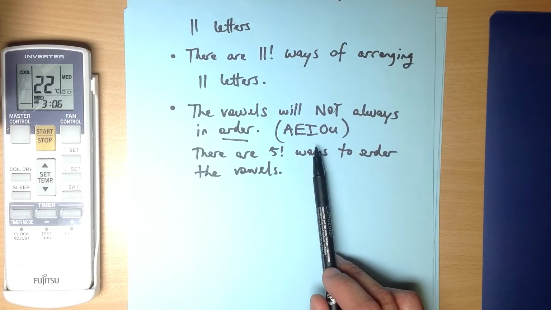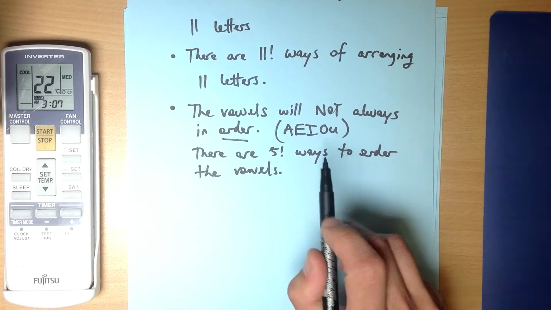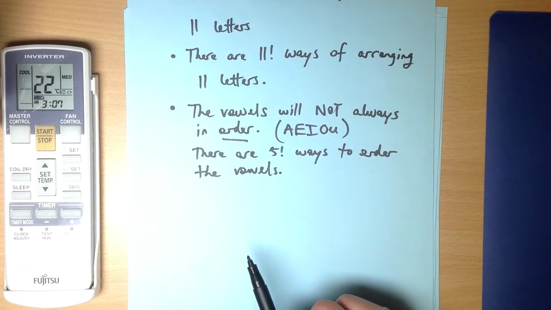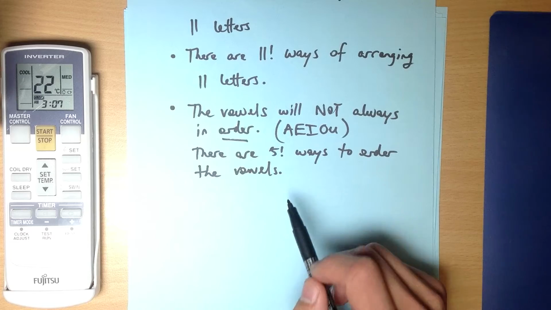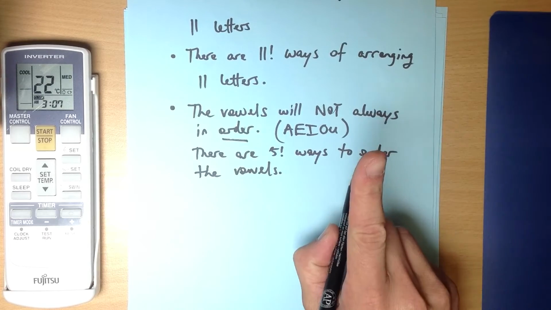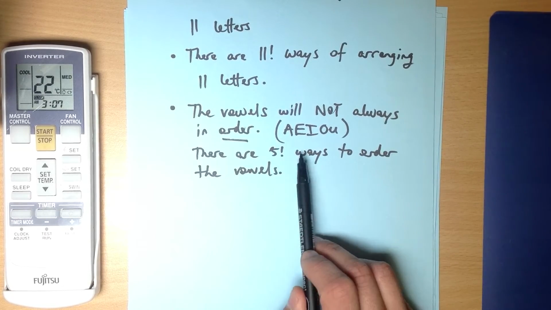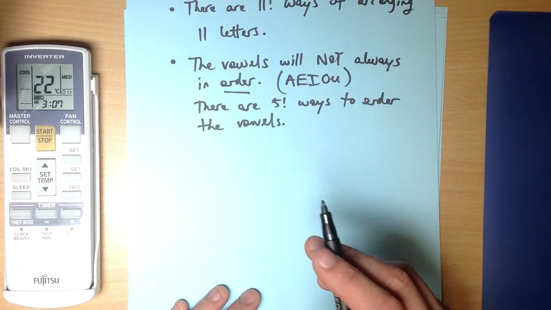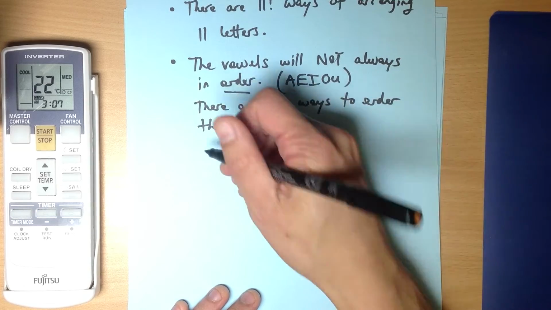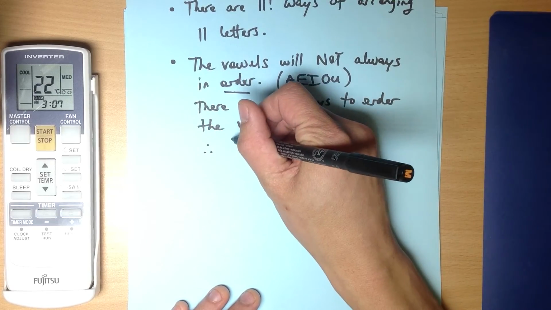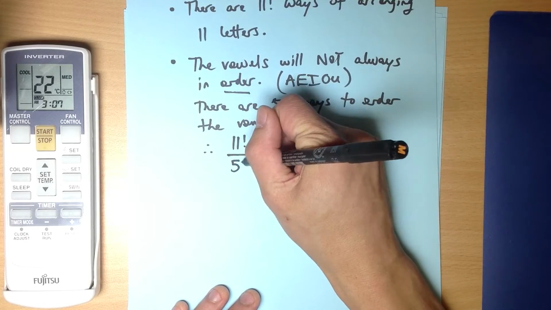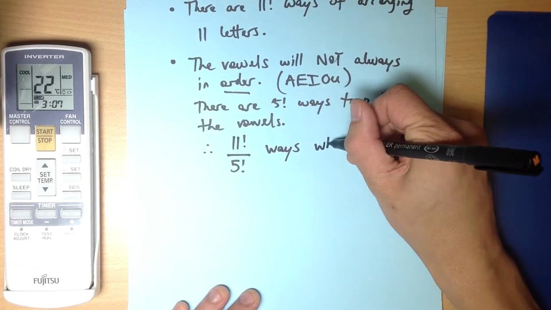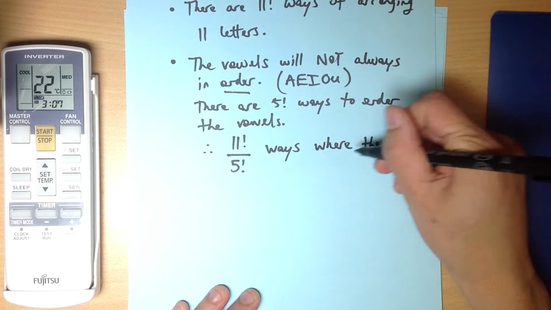I'm only interested in one way, the specific way where all of the vowels are in this order and this order only. Since there are 5 factorial, 120 different ways, and I'm only interested in one of them, I've overcounted by a factor of 5 factorial, or 120. So therefore, there are 11 factorial divided by 5 factorial ways where I've got 11 letters and the vowels are in order.